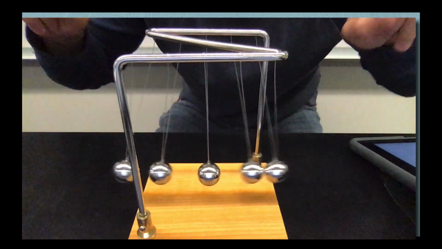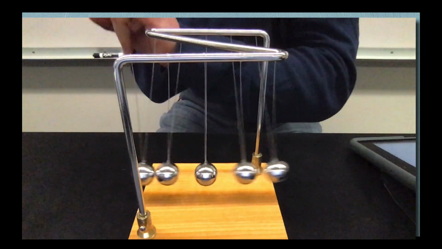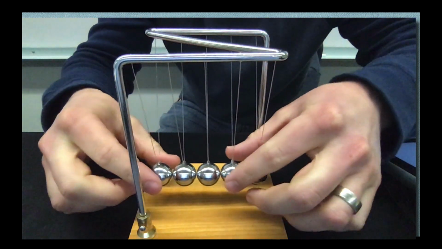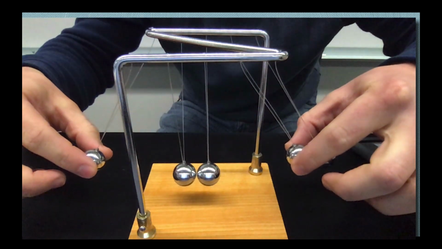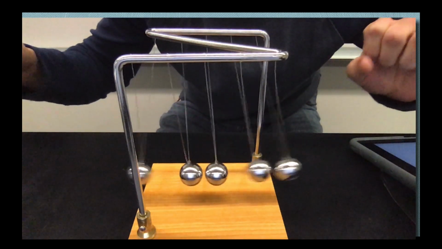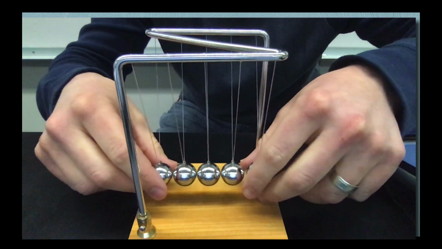Both of them are going to go inward. That momentum is going to transfer, and we're going to see it just swing back and forth. We can go two and one. And if we go two and one, we're going to watch it rotate. On either side, two kick out, and then one kicks out.